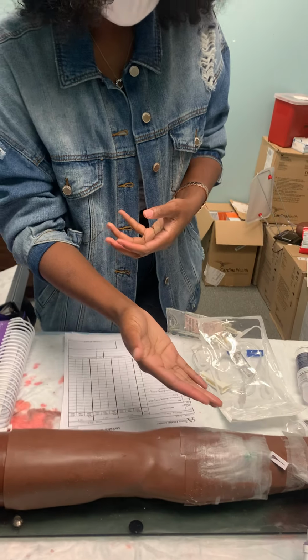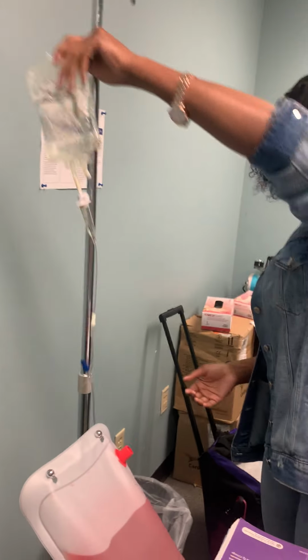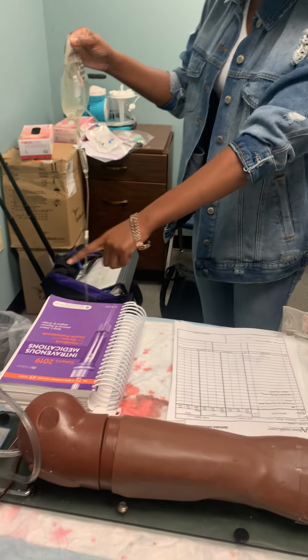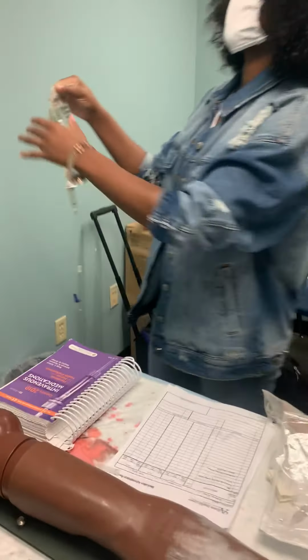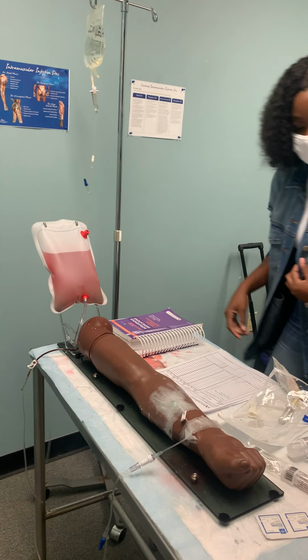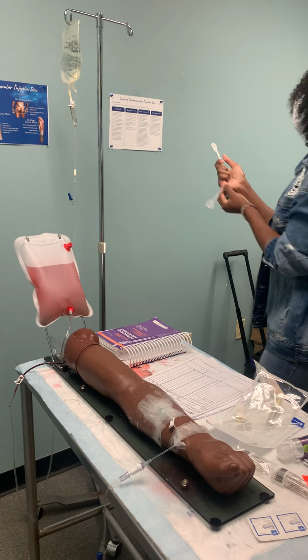The patient states no. Then I'm going to lower the primary infusion bag to make sure that it's patent. When I do this, I get good blood return, so that lets me know that this line is patent. And from that point, I'm going to go ahead and lower my primary infusion.